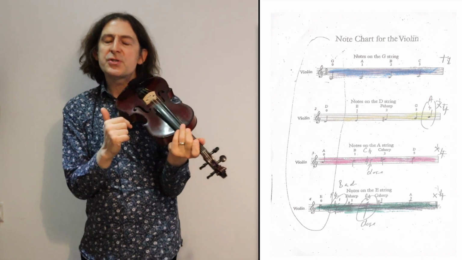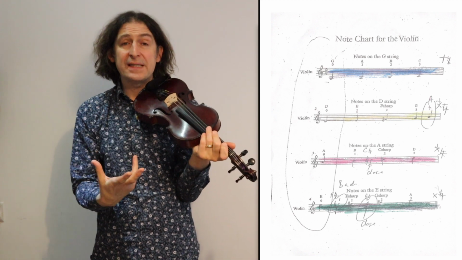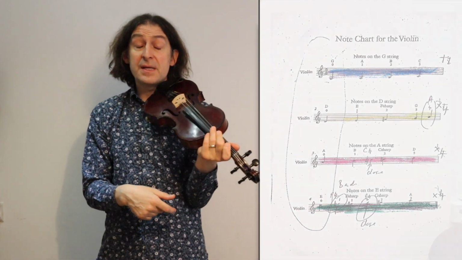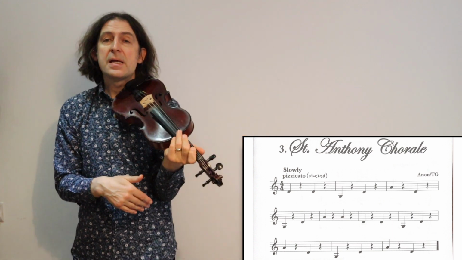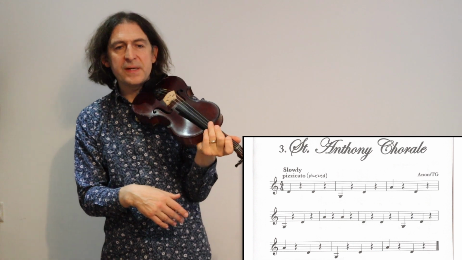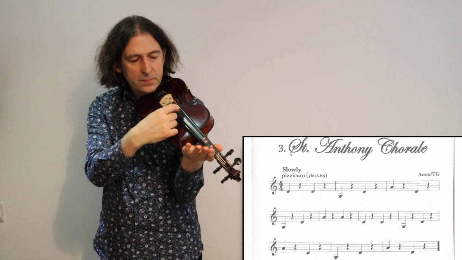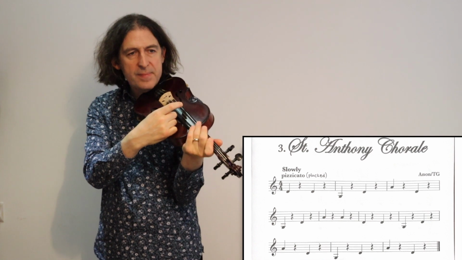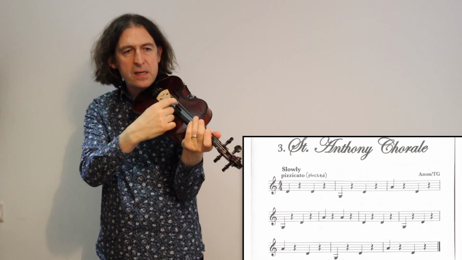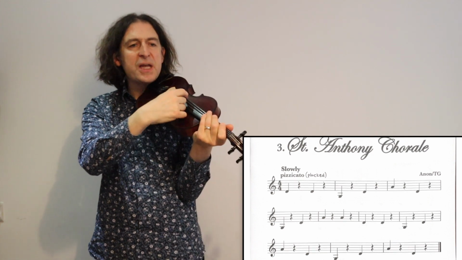The very first tune that you're going to play which involves reading music as such is St. Anthony's Chorale, which is number 3 in Vamoosh Book 1. In that we have some open string notes, so I'll just turn to that now. It starts off on an open string D. So that's there. And then there's a rest, and then there's another D, and then there's a rest, and then what note does it change to? It changes to a G.